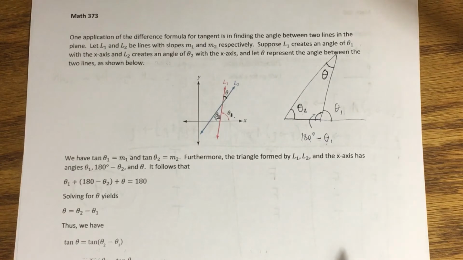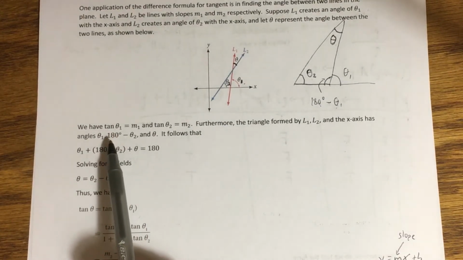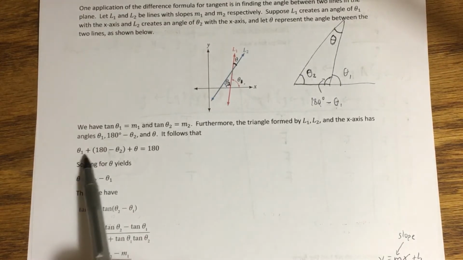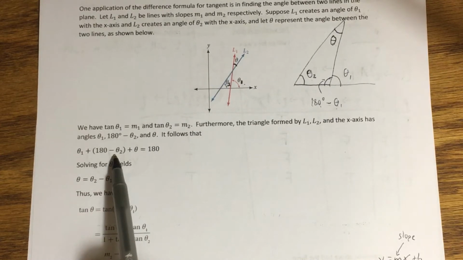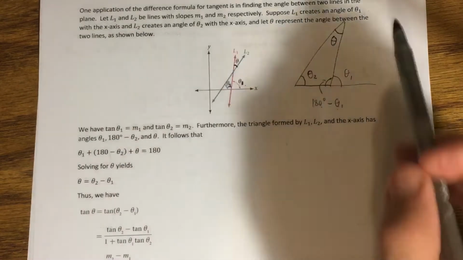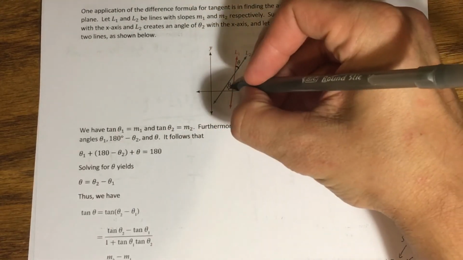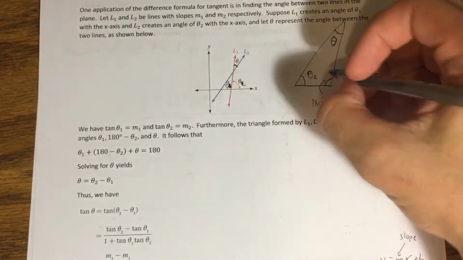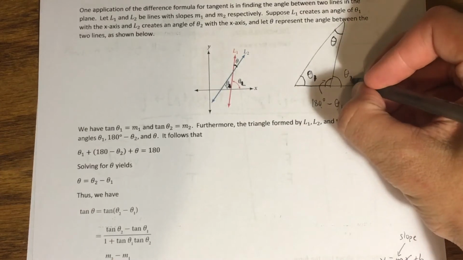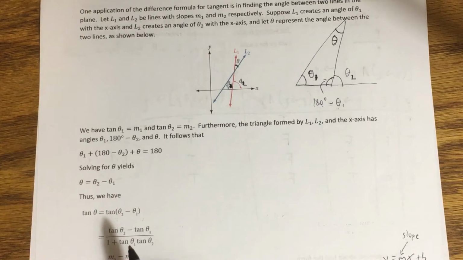So with that said, let's do a little bit of work with that. So here we have the sum of those three angles, theta 1 plus 180 degrees minus theta 2. Actually, I think I'm using the old labels here. Let me fix that. Theta 1, that's theta 2. This is theta 1, theta 2. Doesn't really matter. We end up with the same result either way.